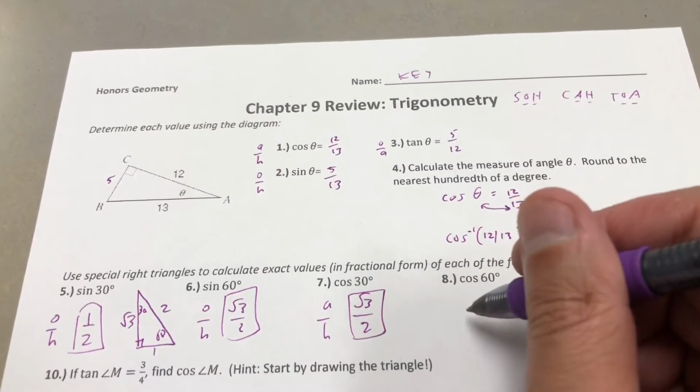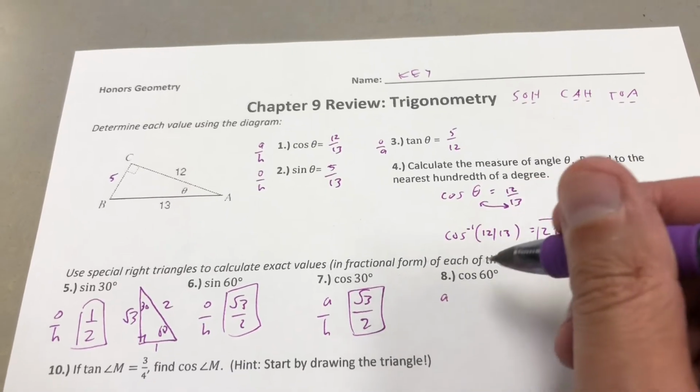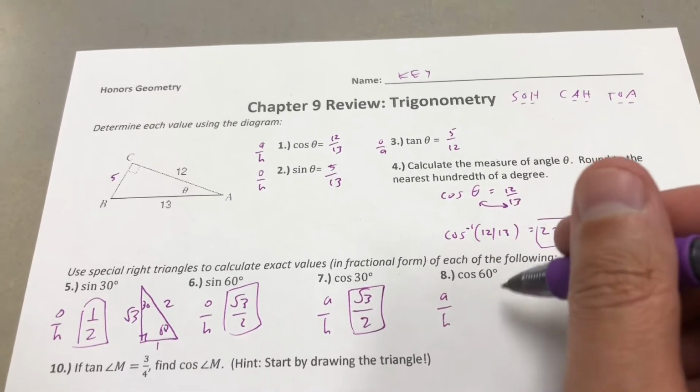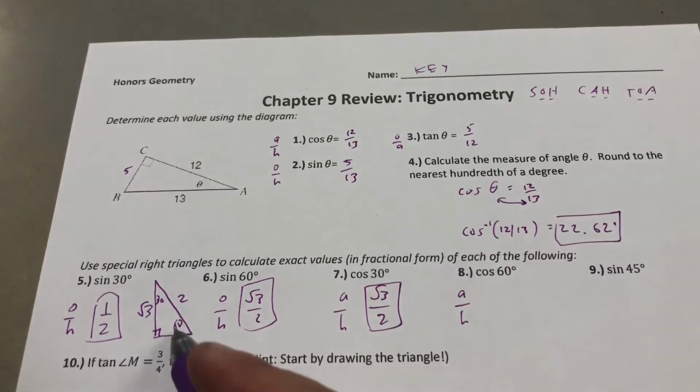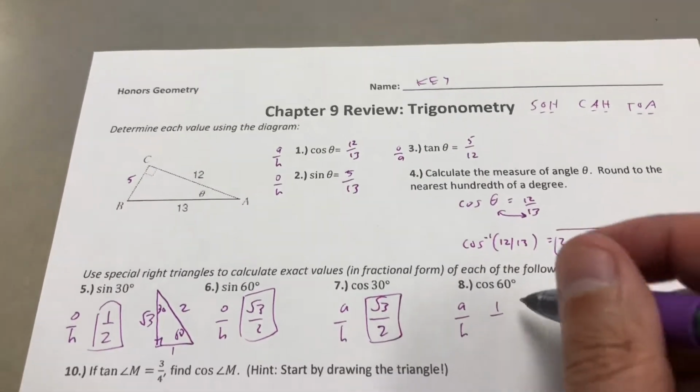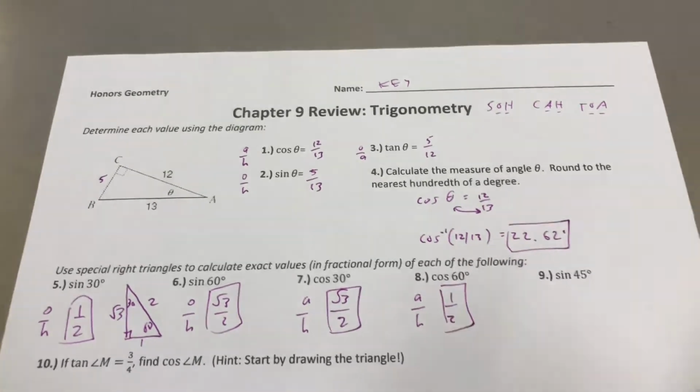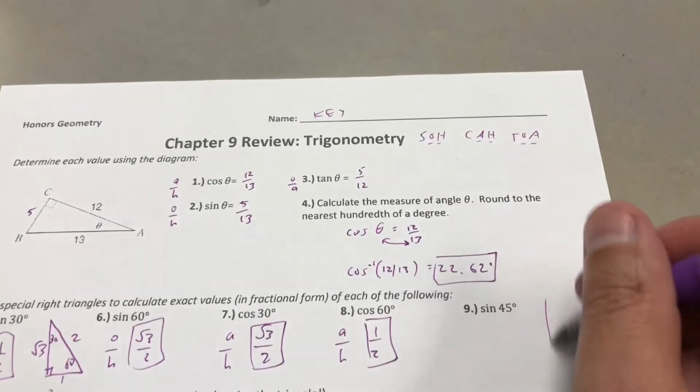Cosine of 60, that's adjacent over hypotenuse. Go to your 60 degree angle. The adjacent side is 1, and the hypotenuse is 2. So cosine of 60 is 1/2.